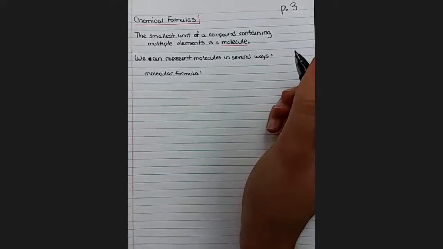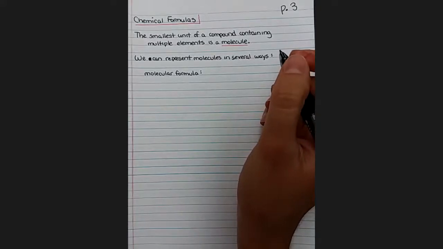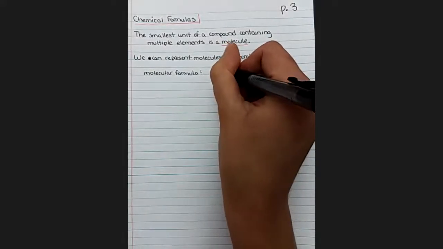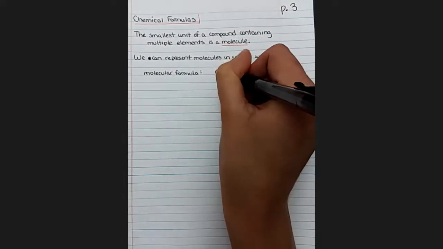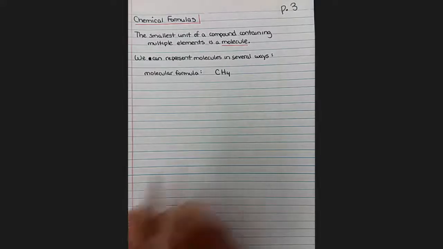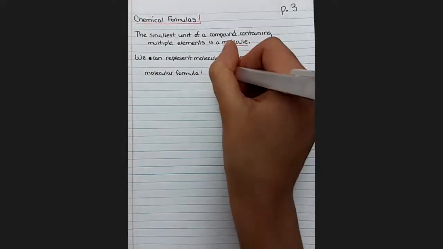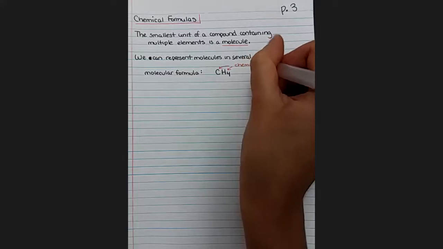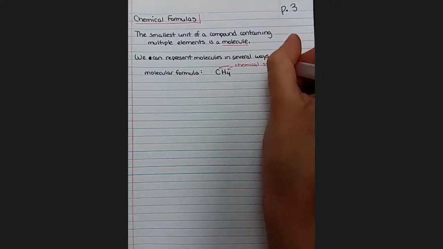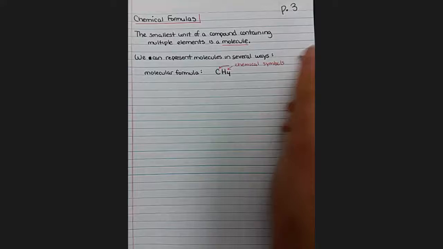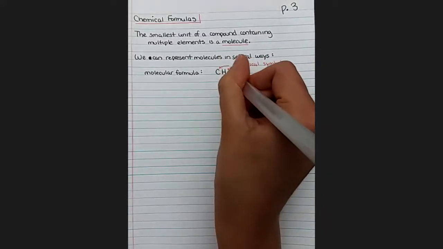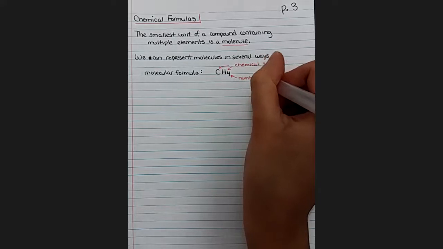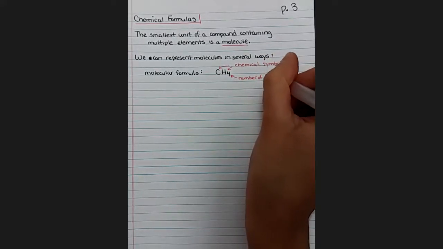And the molecular formula is just a list of all the different chemical symbols of each of the elements involved. So we're going to use methane as our example, and methane has 1 carbon connected to 4 hydrogens. So this chemical formula contains a chemical symbol for each element, 1 for carbon, which is C, and 1 for hydrogen, which is an H. And it contains these subscripts, and the subscripts indicate the number of atoms in a molecule.